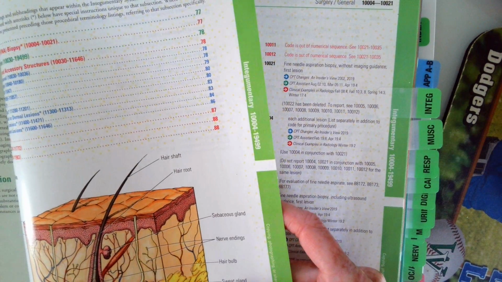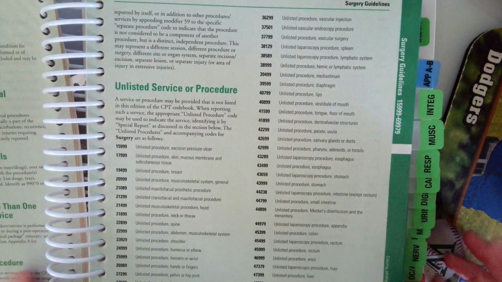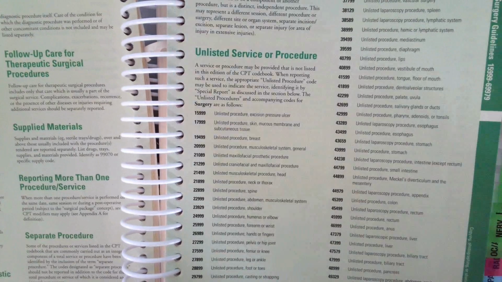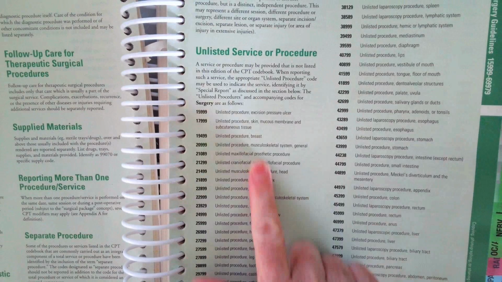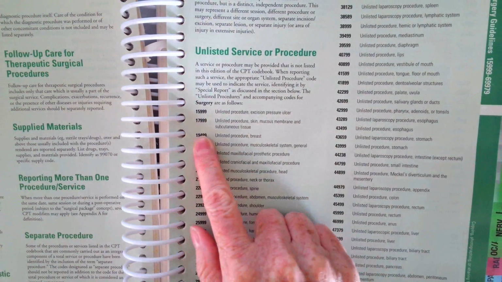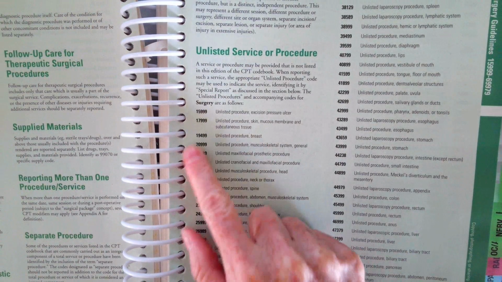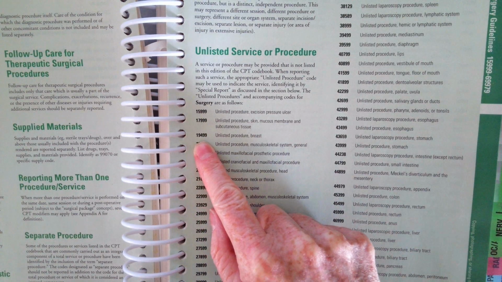And remember that the unlisted are always at the beginning. So for an unlisted breast, we would come right here and go down until we found breast, which is right here, unlisted procedure breast. We would assign 19499.